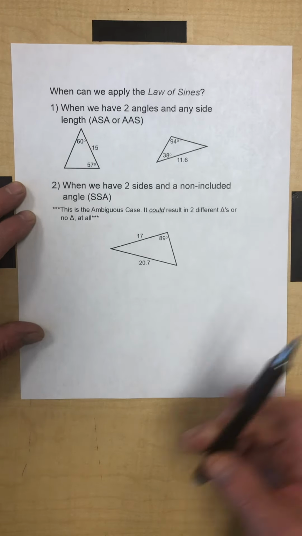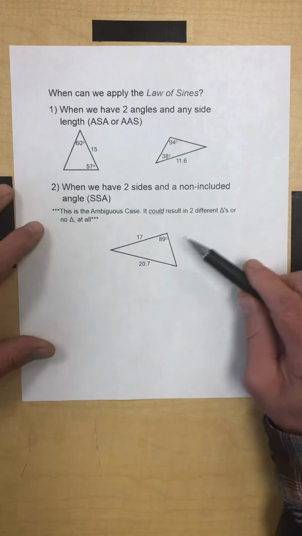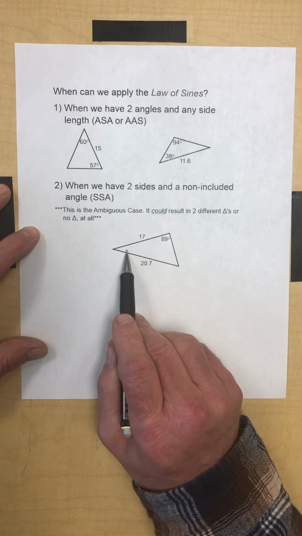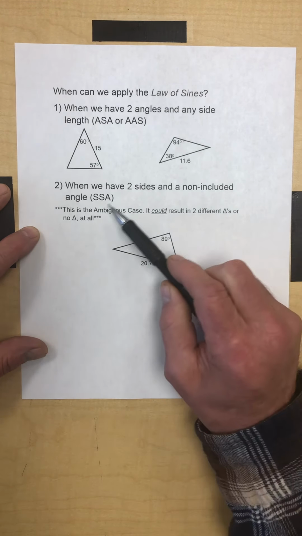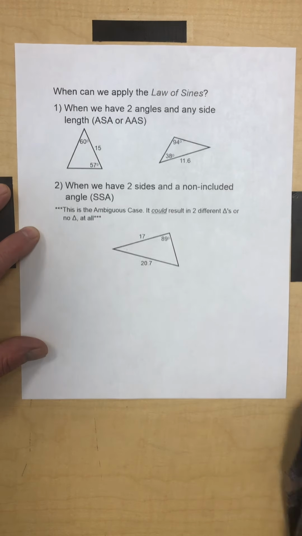Now, we can also use the law of sines when we have two sides and a non-included angle. So for instance, like this one, we have this side, and we have a non-included angle. If it was the included angle, we can't use the law of sines. We'd have to use the law of cosines. So it has to be SSA, two sides and a non-included angle.